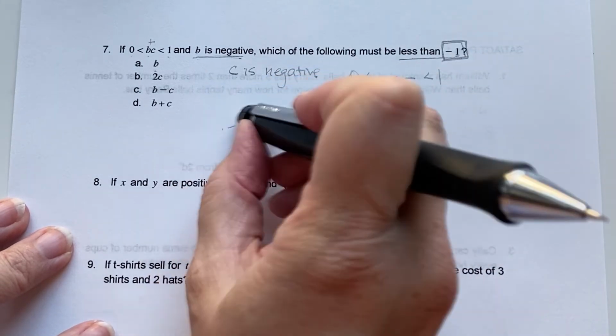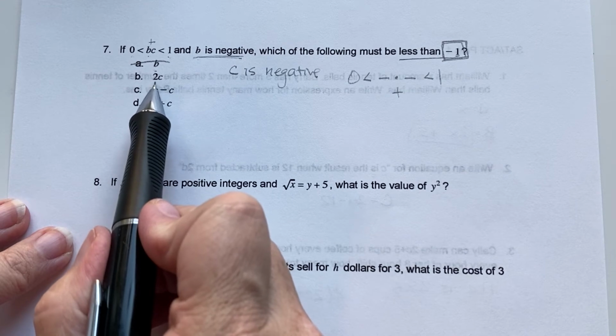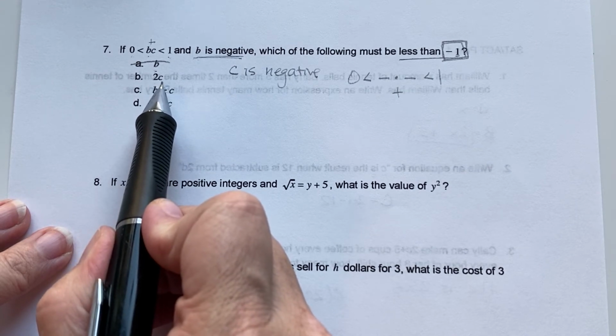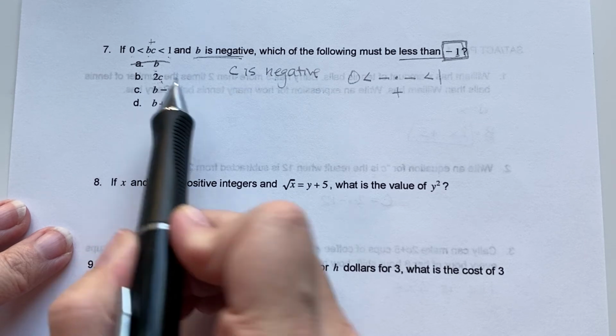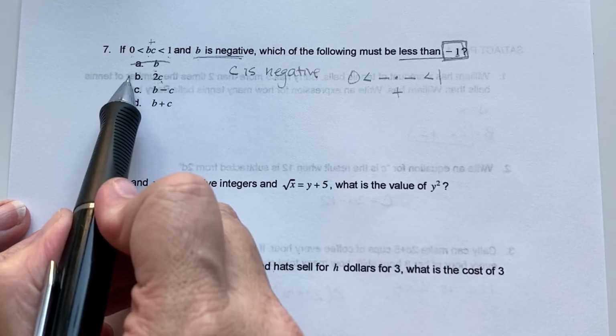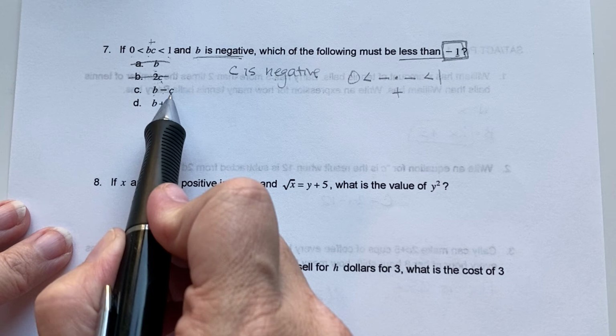So we know that that's not going to be an answer. And again, 2 times C, even though C is negative, we don't know that C is a whole number or a fraction. So 2 times that, we still don't know if that's going to be negative 1 or less than negative 1. So let's try B minus C.